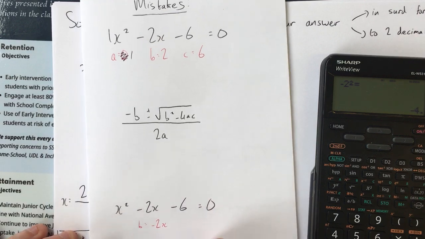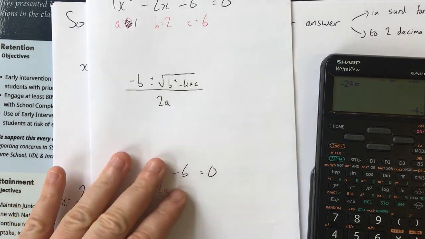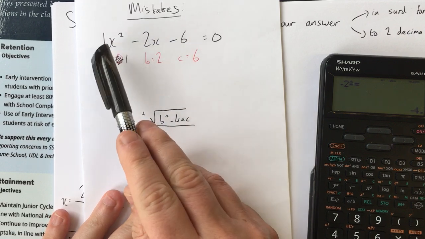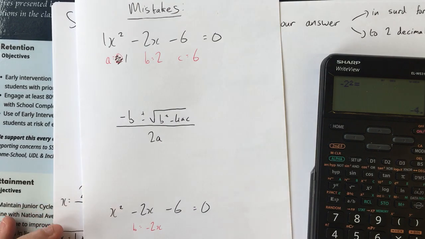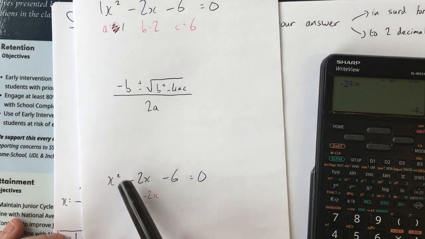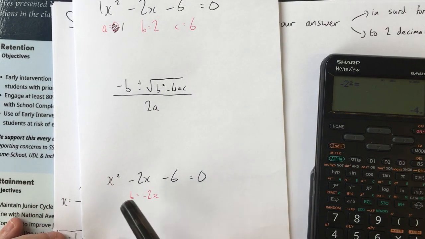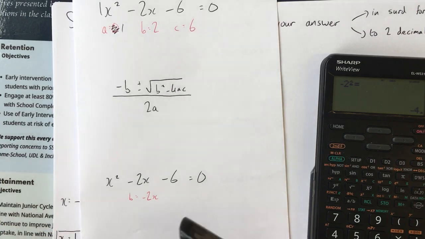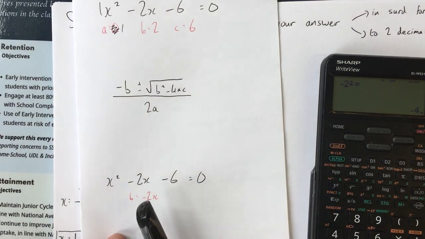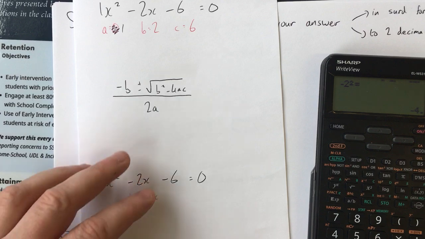Other things sometimes, it's the A, B, and C. It's what's in front of the x squared, what's in front of the x, and the number that goes into the formula. What you see sometimes is if you get -2x, people will say, oh, B is -2x, and they put that into the formula. You're not putting x's into this formula. This formula solves for x. So it's the -2 that goes into the formula.